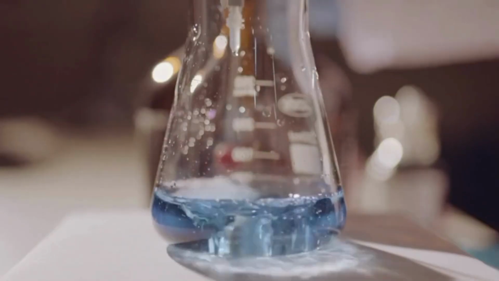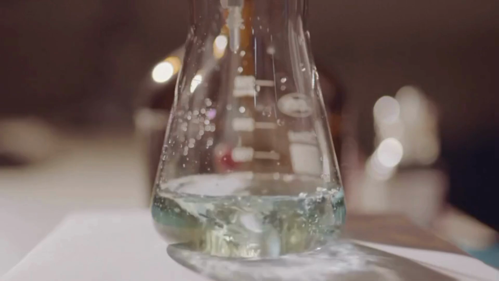I hope you have now heard the secret behind the color shifting ability of a pH indicator.